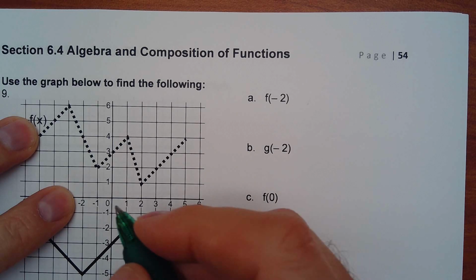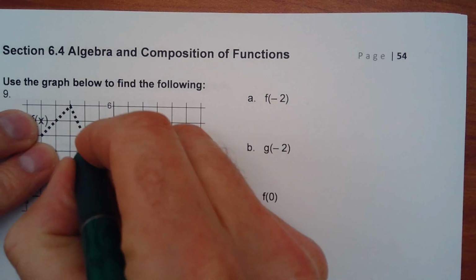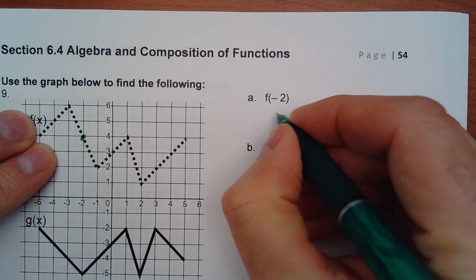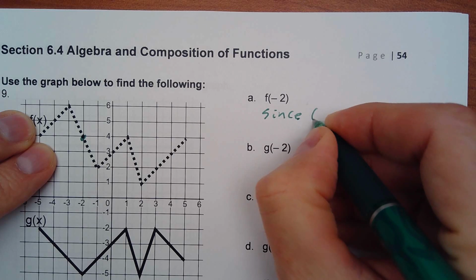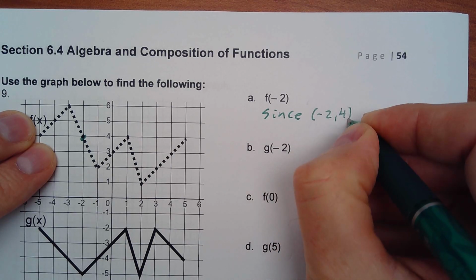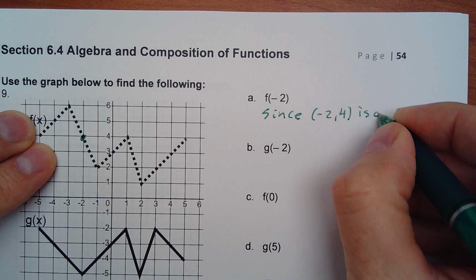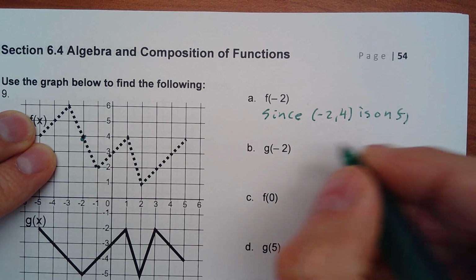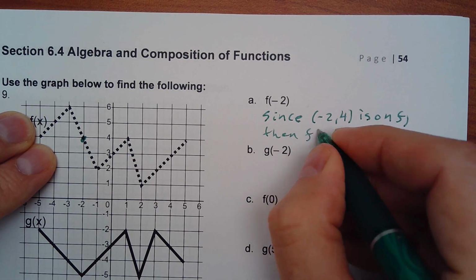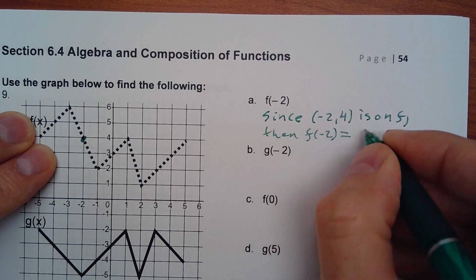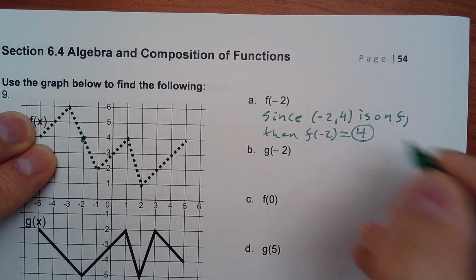I'm looking at my f function, and I'm looking at this point here. And since negative 2 comma 4 is on f, then f of negative 2 has to be equal to 4.